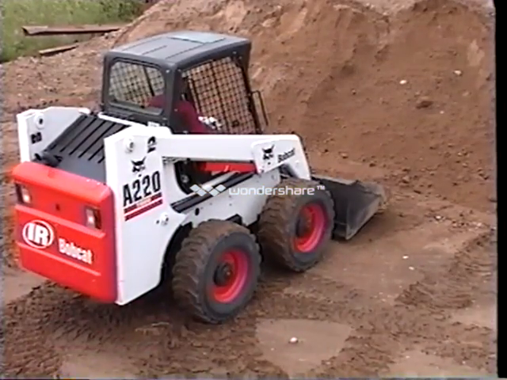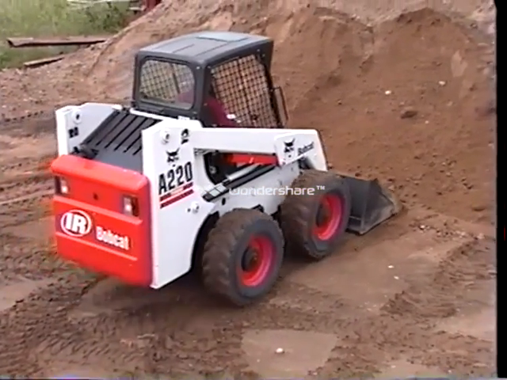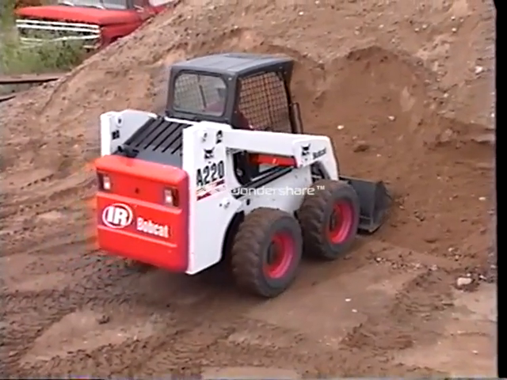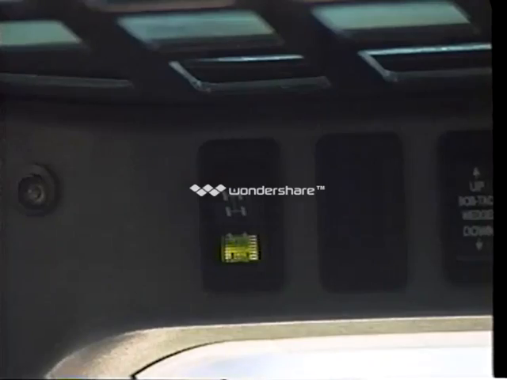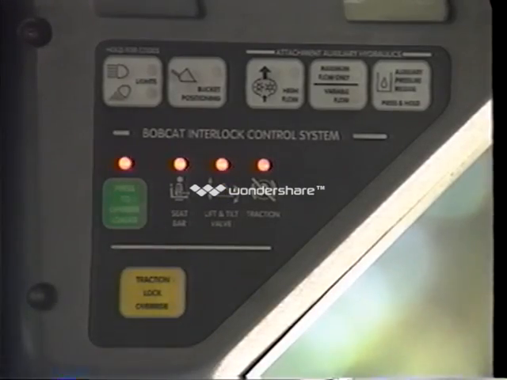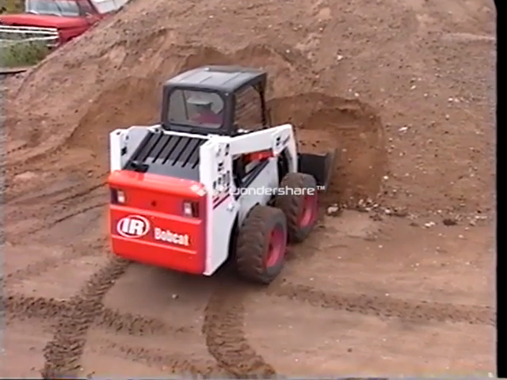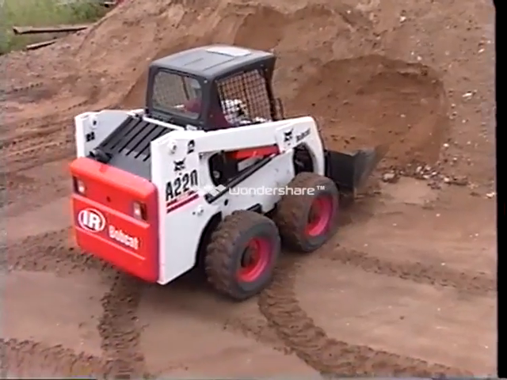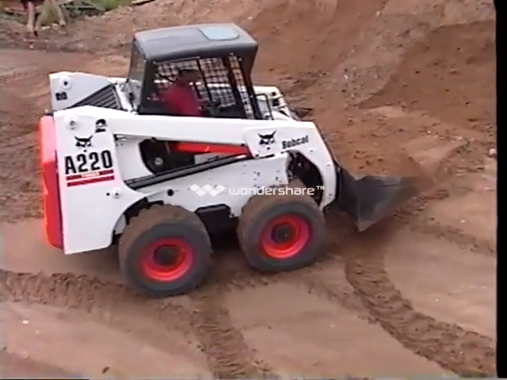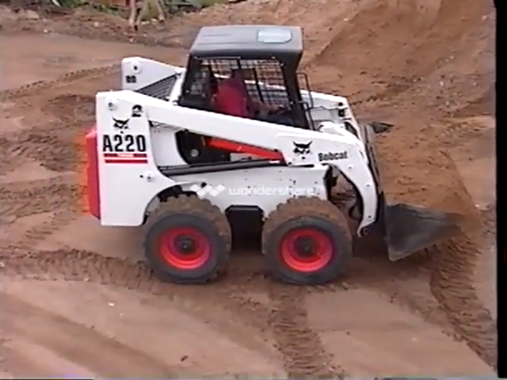The operator can change steering modes from all-wheel steer to skid steer simply by bringing the loader to a stop, pressing the steering mode selector switch, and the press to operate loader button. Now he's ready to operate in skid steer mode. Changing back to all-wheel steer mode can be done in the same way.